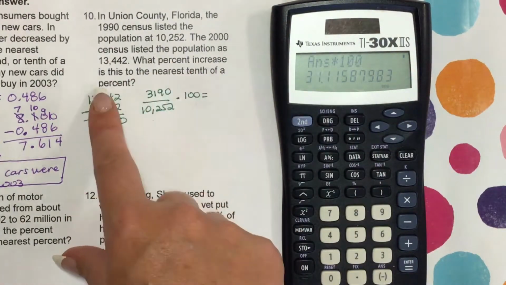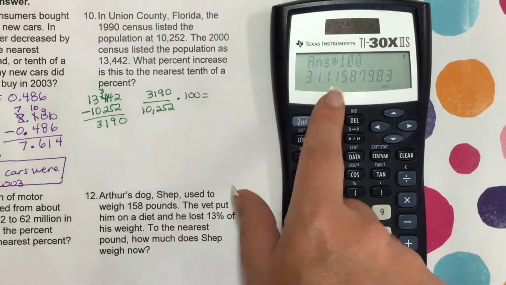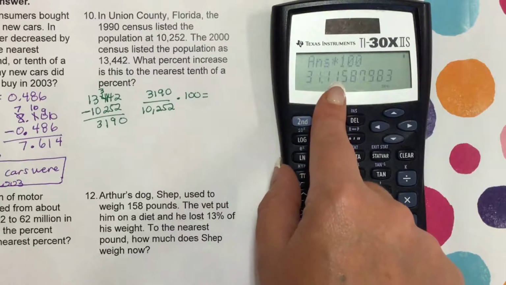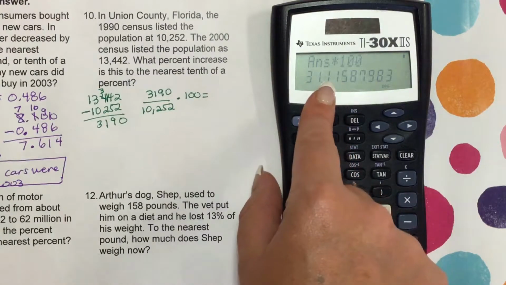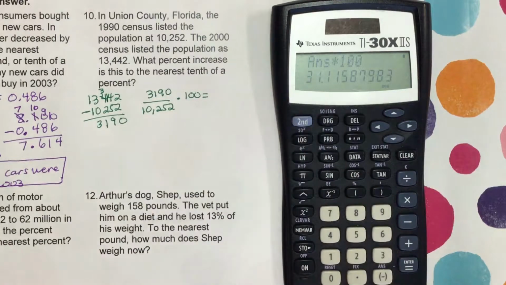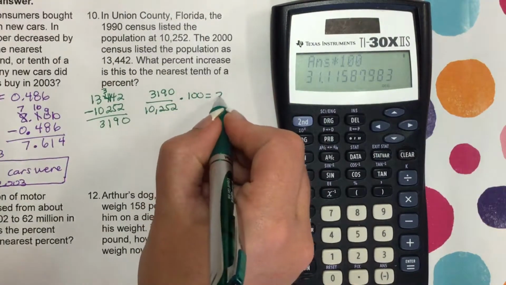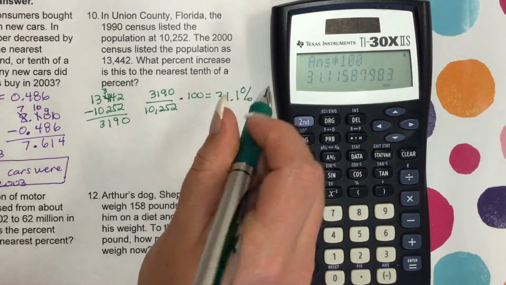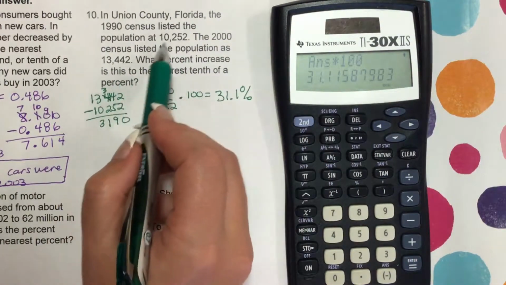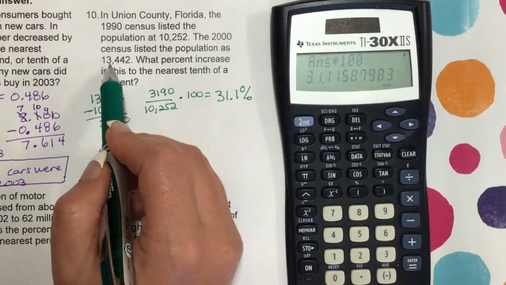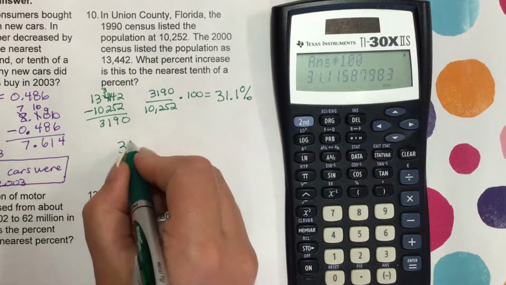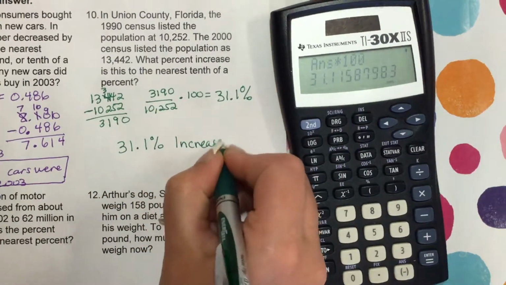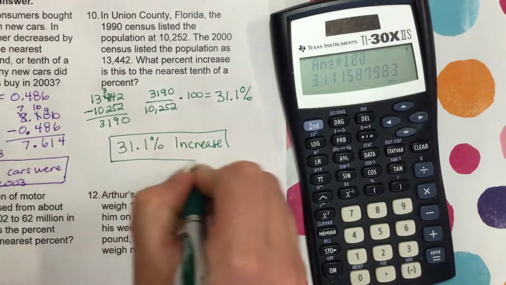It says, what percent increase is this to the nearest tenth? So the nearest tenth is 0.1. I'm going to look at the digit to the right of that, which is 1. That 1 doesn't round this 1 up. This 1 is going to remain the same. So our percentage of change would be 31.1%. Now, did the numbers get bigger or smaller? We started at 10,000 and went up to 13,000, so it got bigger. So it's a 31.1% increase. If you got that problem right, great job.